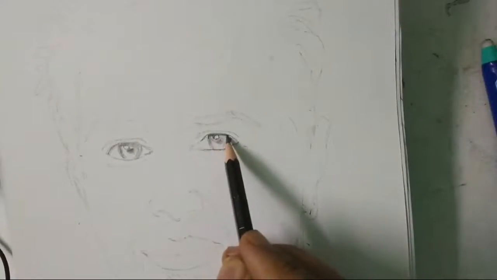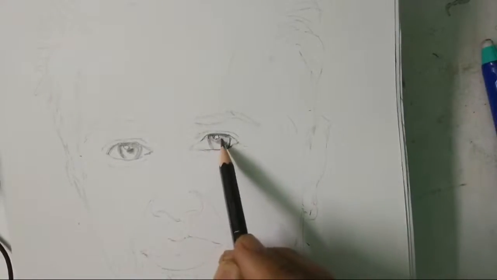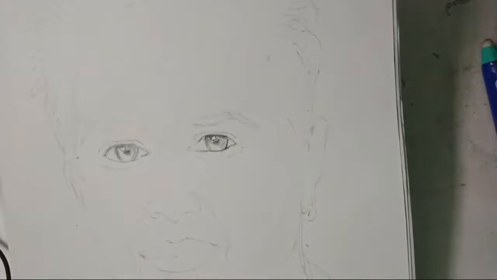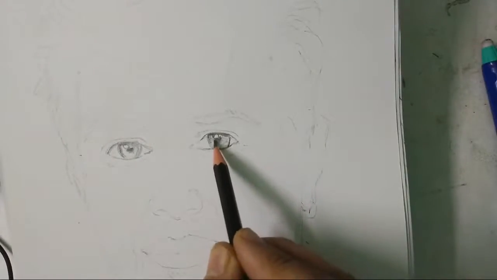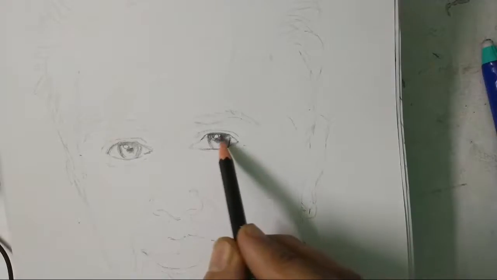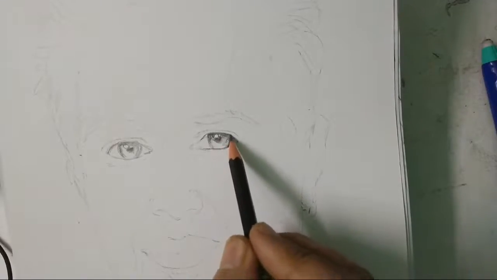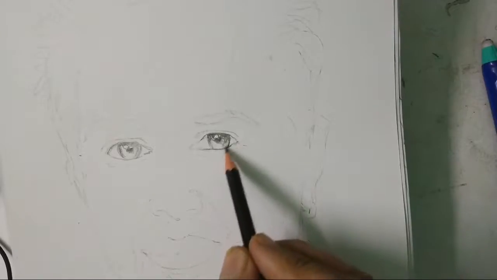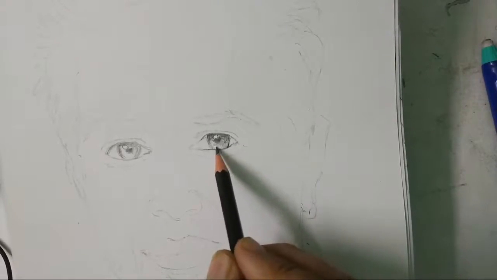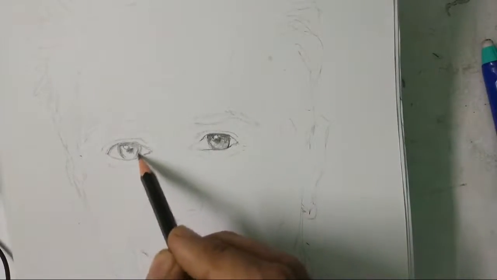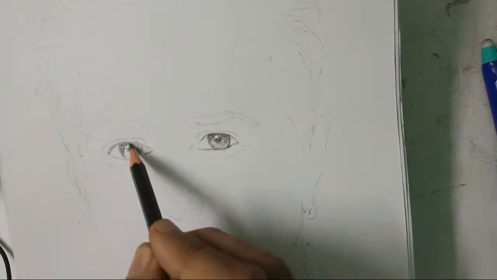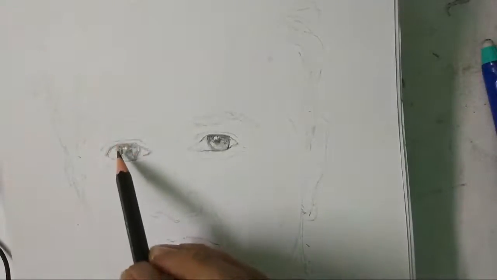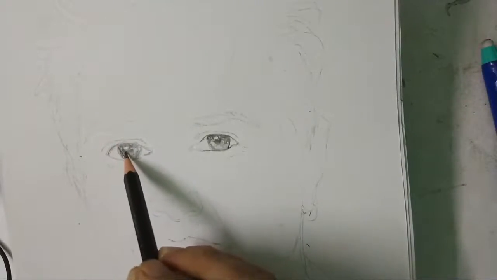I am using a normal pencil. You can also use a normal pencil. If you don't have any special shading pencil, you can use a normal HB pencil. And we give shading but leave that white area, which will give shine to the eye, which is a reflection.